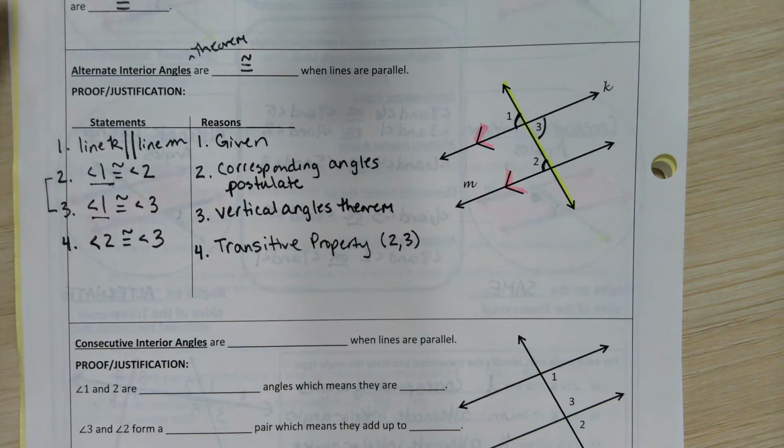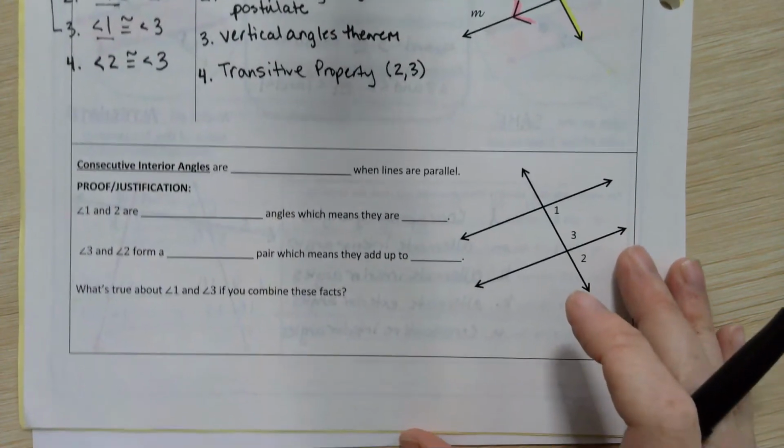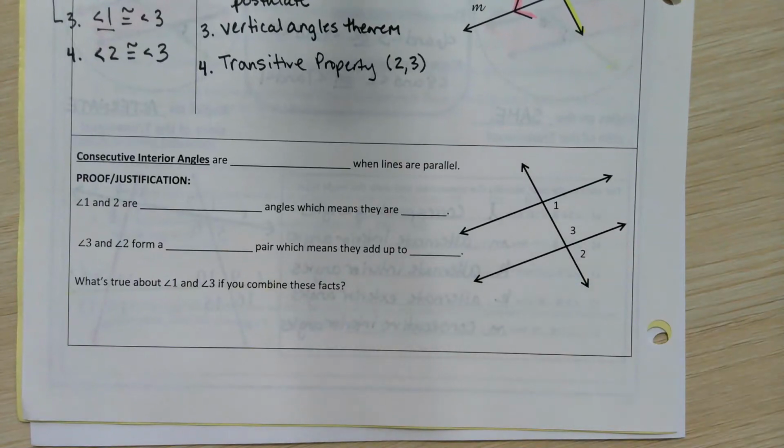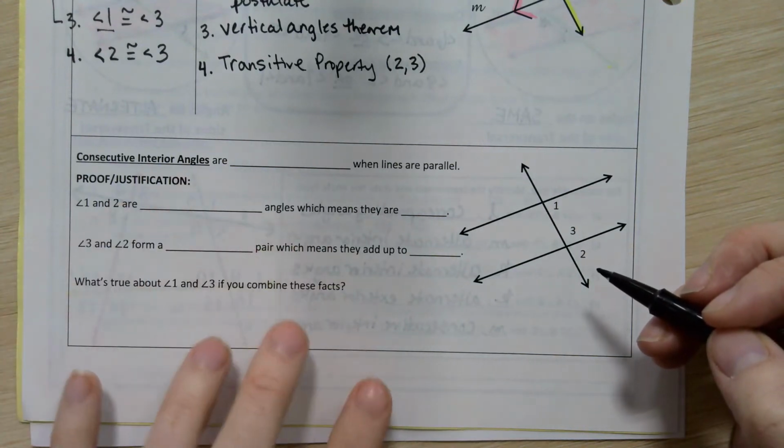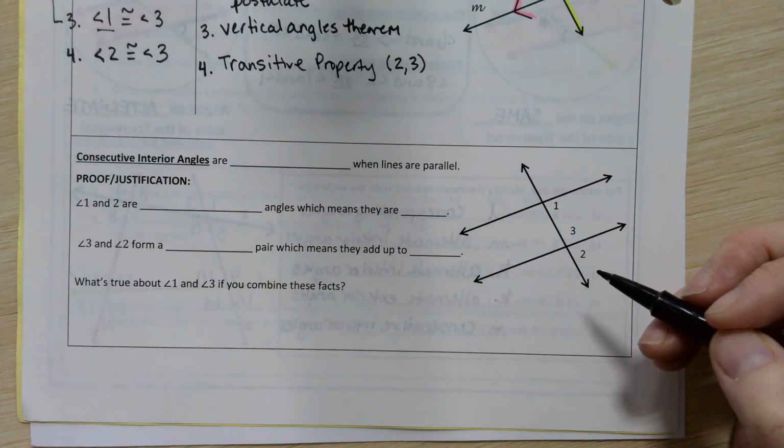So we've covered corresponding angles, we've covered alternate interior angles. We're going to take a look at consecutive interior angles next. Consecutive interior angles are a little bit different. So let's think about this picture. We're not going to write this in a formal proof. We're just going to think about it.